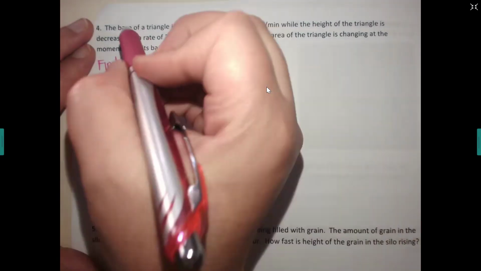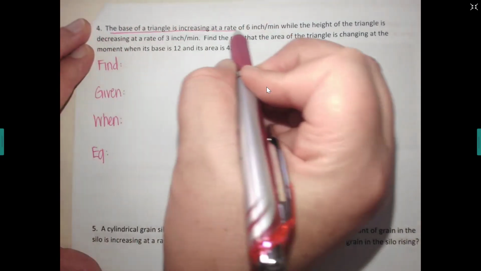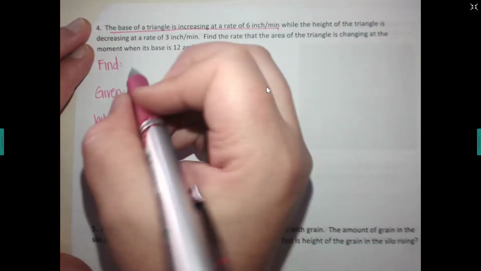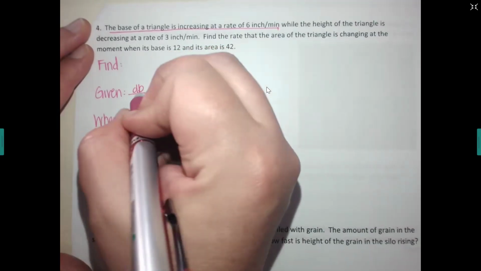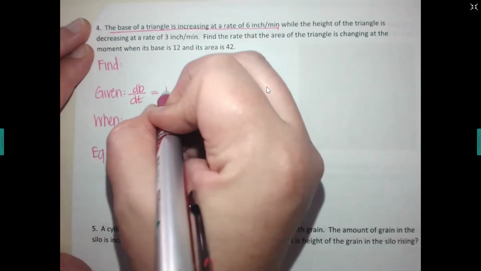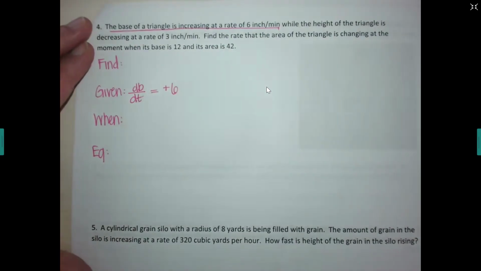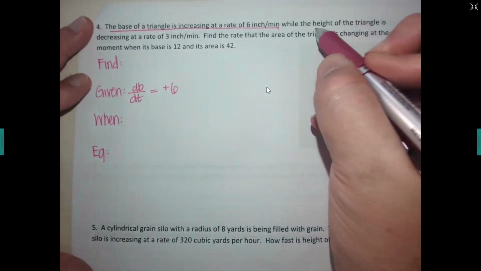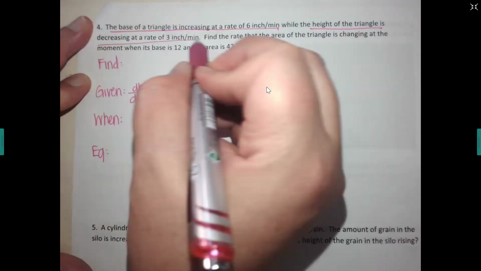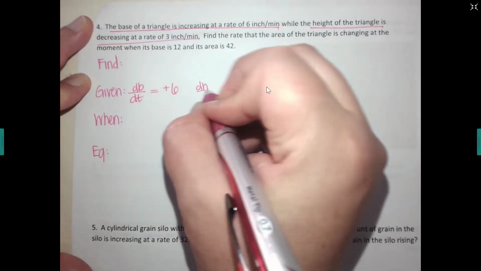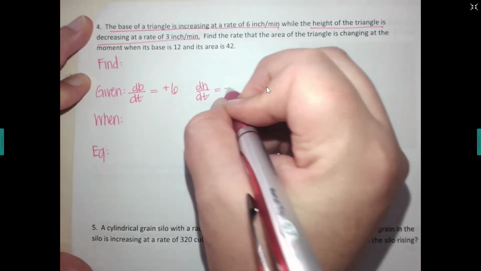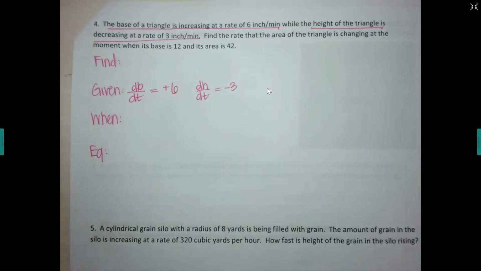So here's my given. The base of the triangle is increasing at a rate of 6. We're going to call that dB/dt. Then it says the height of the triangle is decreasing, so that'd be dH/dt equal to -3. Now think about why it's a minus. It's because the height is decreasing, which means it equals a negative value.